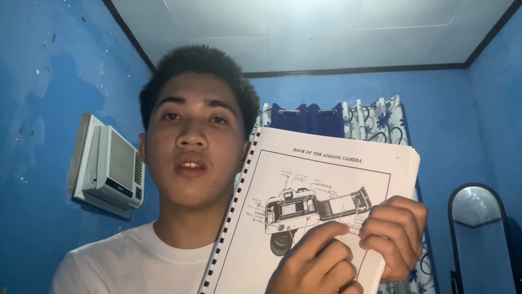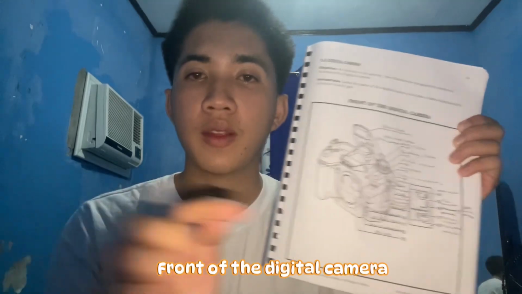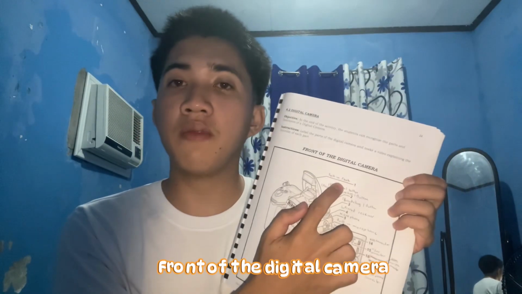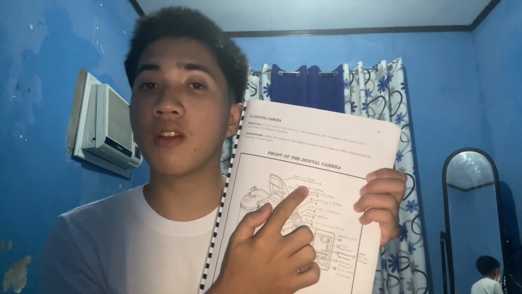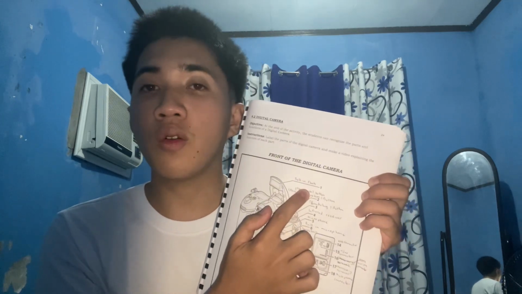Tripod socket. On the camera bottom, it allows the camera to be put on a tripod for stability during shooting. Film cartridge confirmation window is a little window that lets you verify the film cartridge is inserted into the camera correctly. Built-in flash. A flash unit integrated into the camera body that provides additional light for photography in low light conditions.